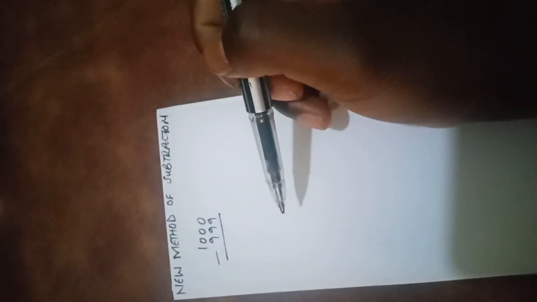So today I want to teach you a new method of subtraction that is different than what we are used to. Normally, if we have, for example, 1000 from where we are supposed to subtract 999, what we do, we begin from the rightmost digit, which is 0, that corresponds with 9, and we subtract 9 from 0, which is impossible.